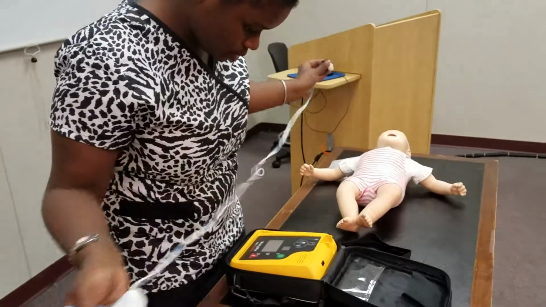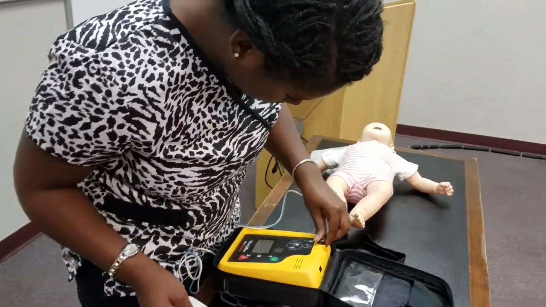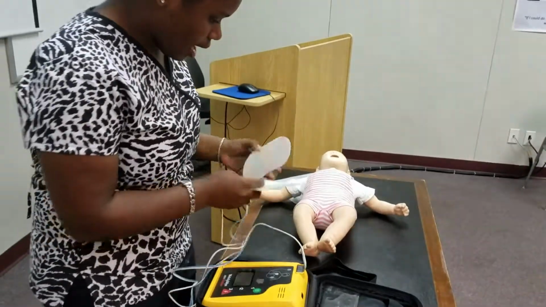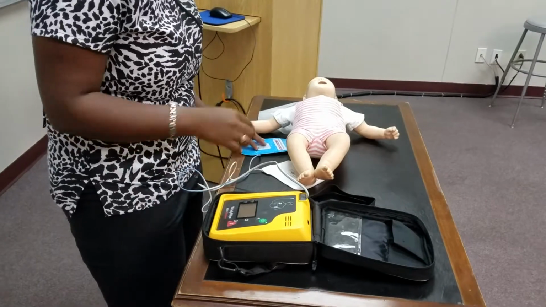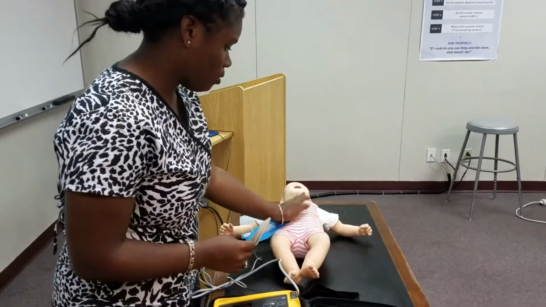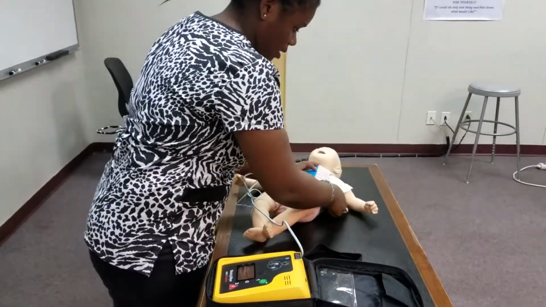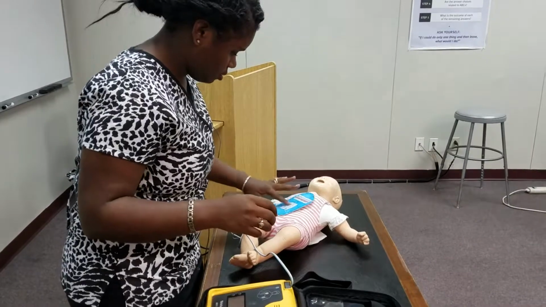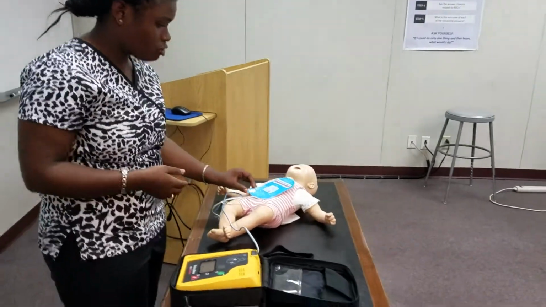So what you do is you put this back into the right place that it needs to go, and you turn your AED on. You place one on the front. Do not touch the patient. And you put one on the back. It says do not touch the patient, but I'm just trying to show you how to place it. You do not want those.